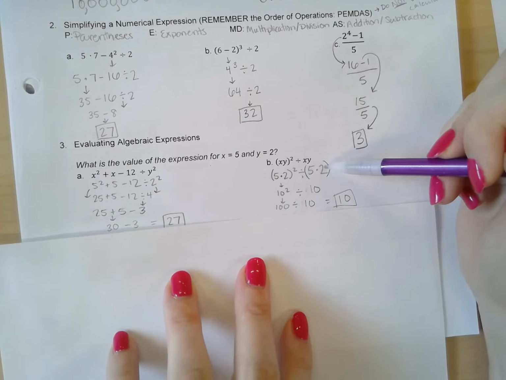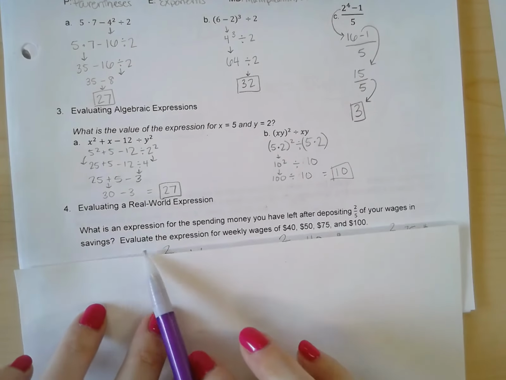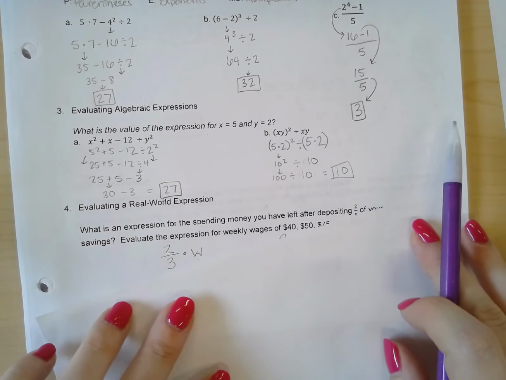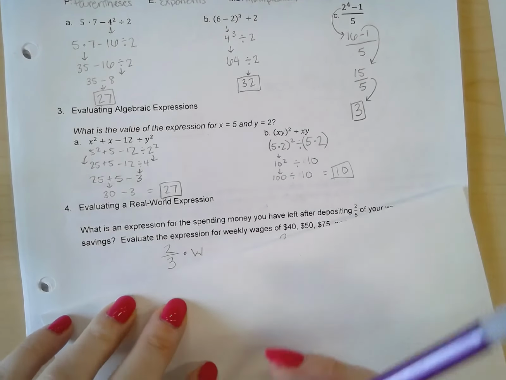The last problem for this section says, what is an expression for the spending money you have left over after depositing 2/5 of your wages in savings? Evaluate the expression for weekly wages of $40, $50, $75, and $100. So I'm going to first need an equation. So this should be 2/5 times your wages. I abbreviated wages as W. Okay, so then I just plug in these numbers for the W.